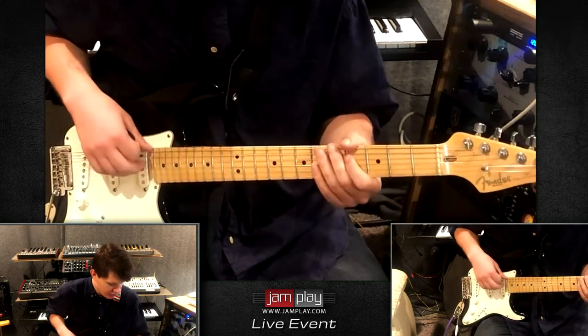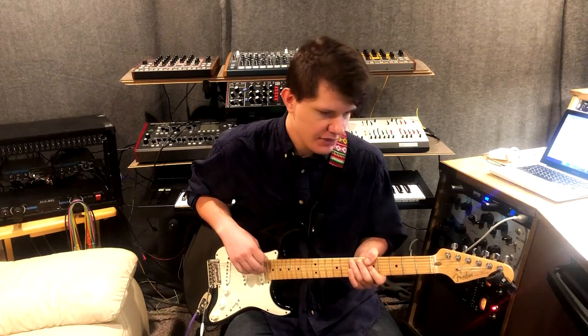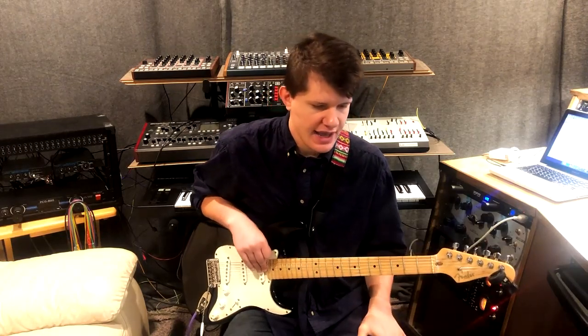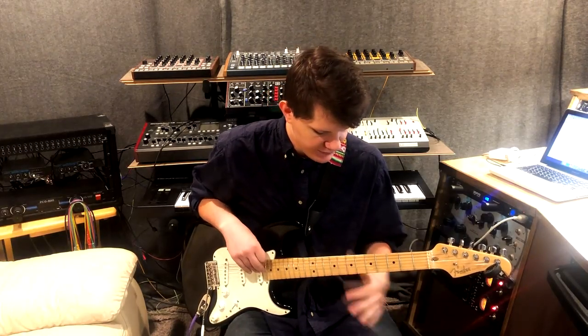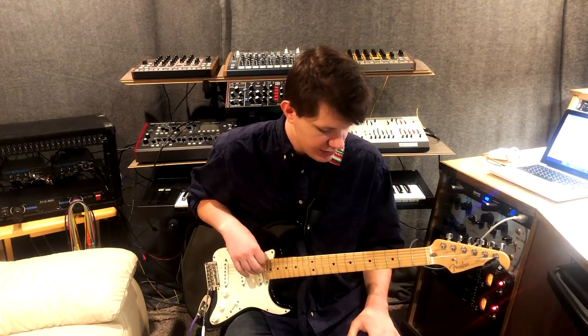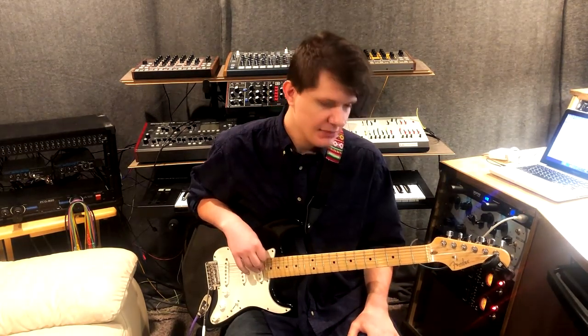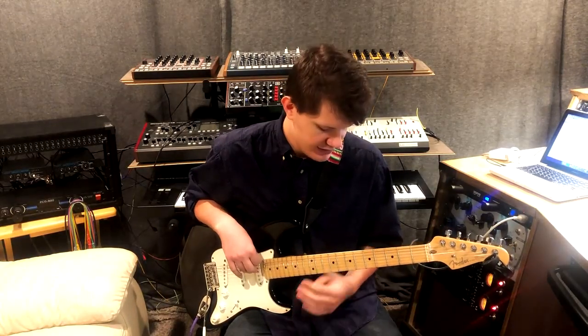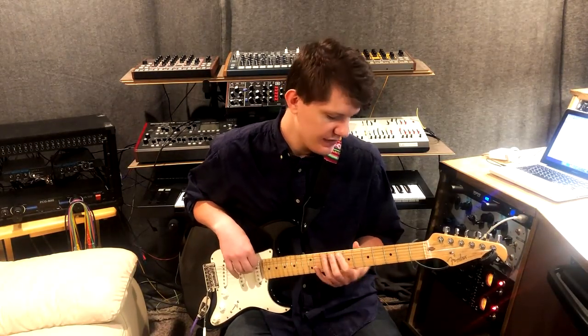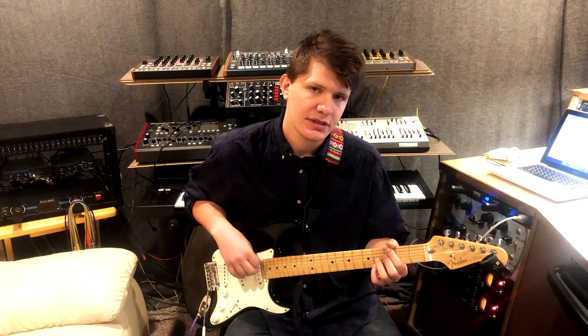So my 1 chord is going to be a minor 7 chord. My 2 chord is going to be a half diminished chord. My 3 chord is going to be a major 7. My 4 chord is going to be a minor 7. My 5 chord is going to be a minor 7. My 6 chord is going to be a major 7. And my 7 chord is going to be a dominant 7.